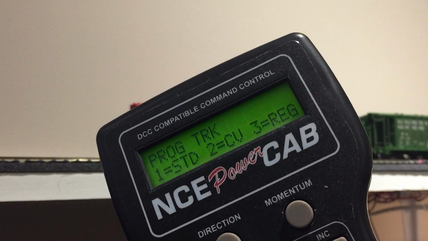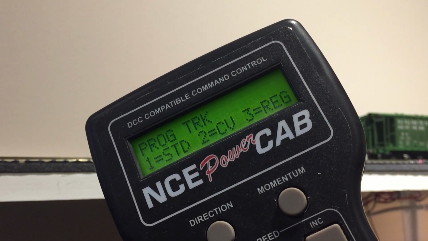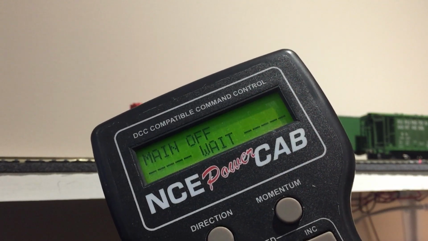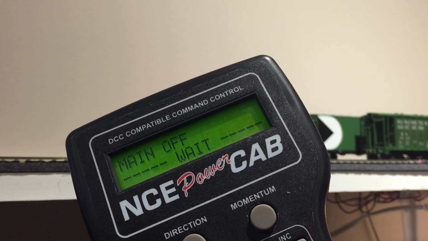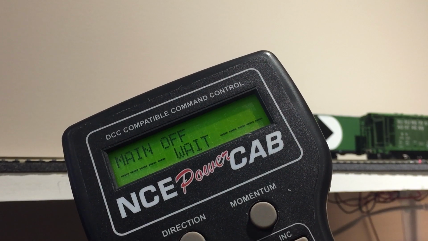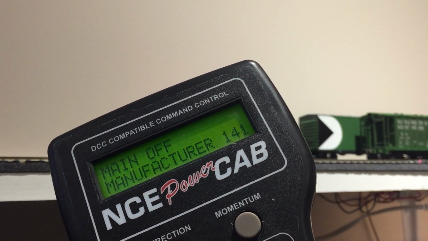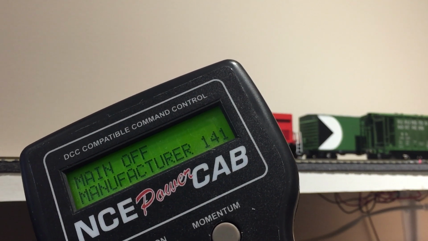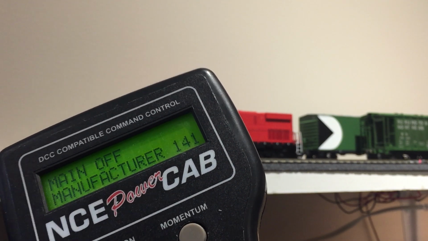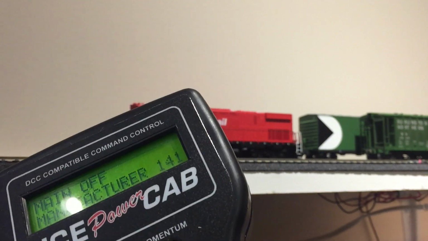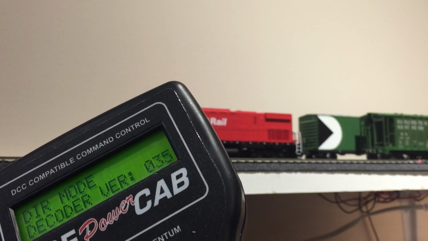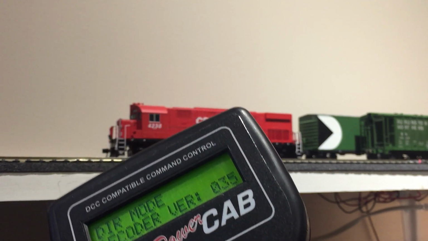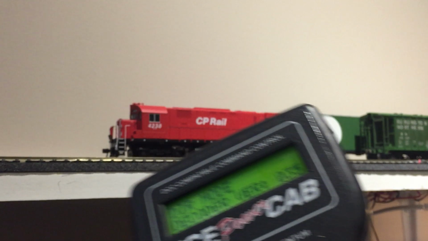And so it says, what do I want? Standard set of CV or registers. I want standard. It says wait, so it's going to go talk. Found the manufacturer number 141, which I guess is for the Soundtrax decoder. And then you hit enter. Decoder version, I found it, 35, so it's able to talk to it. And I could hear a little chitter from the locomotive, so I can hit enter again.